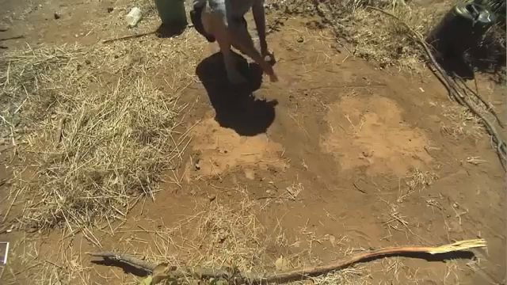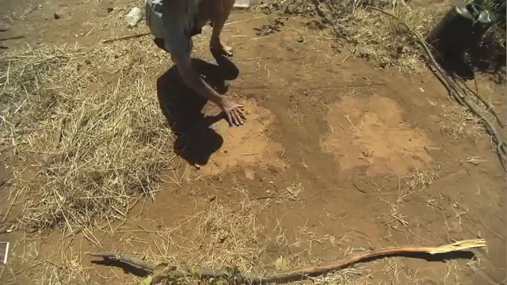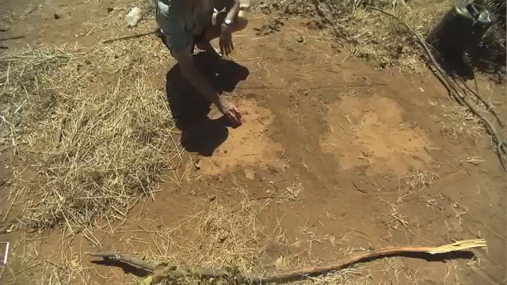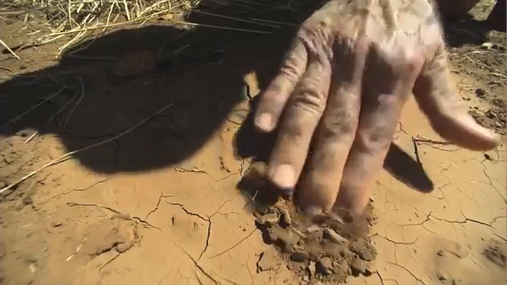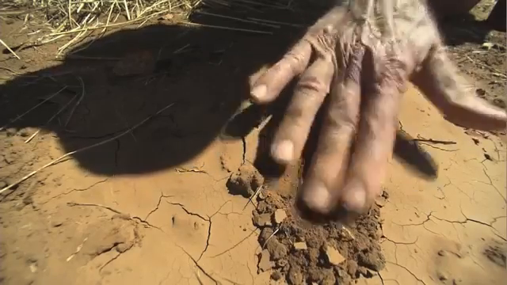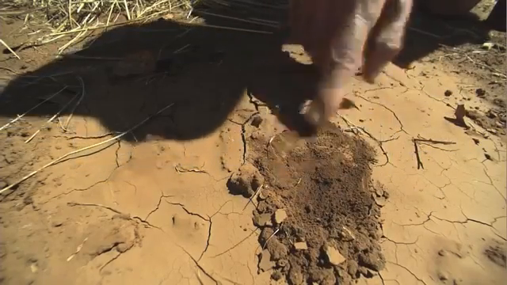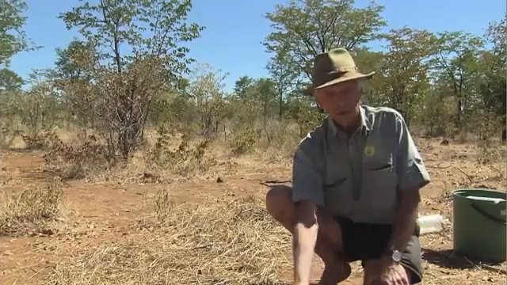And then this second plot where we had broken the soil but no litter cover, it is completely dry, as we see, and if I bury in my fingers a bit there's a little bit of moisture, but that's all, and by the end of the day that too will be dry, but it took a longer time.